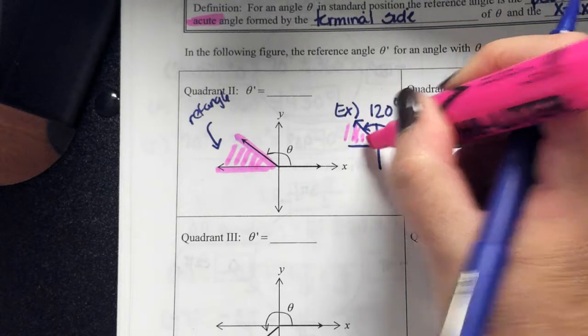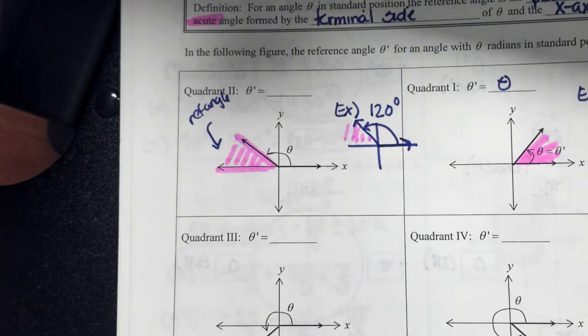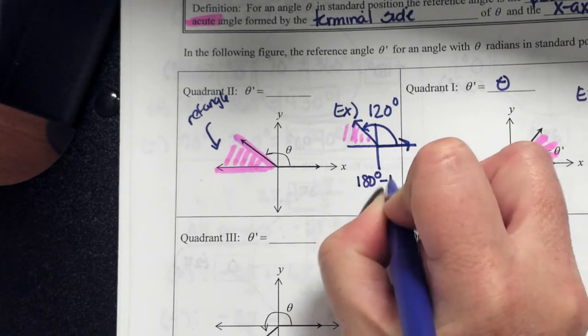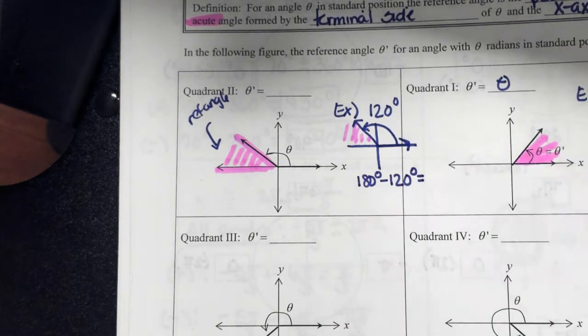You guys in your mind were doing this on your own. How would you find the distance between the x-axis and the terminal side? What would you do with 120 degrees? Subtract it from what? 180. That's exactly what you do anytime you're in quadrant 2. I would take 180 degrees and subtract 120 from it.